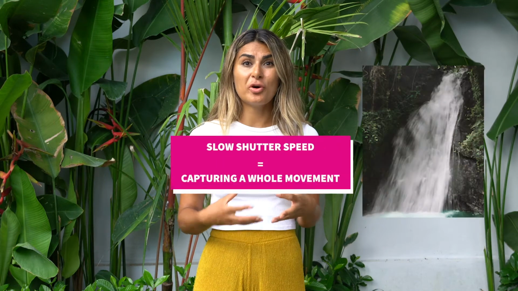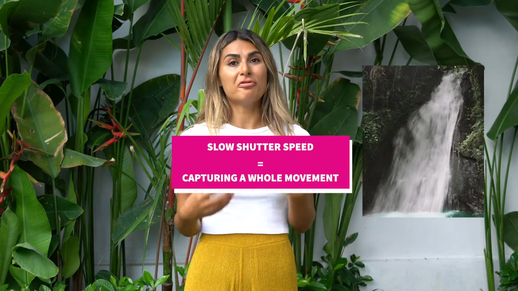Whereas if you have slow shutter speed, you actually capture the whole movement. So for example, those beautiful floaty waterfall photos that you see sometimes, that is low shutter speed. To summarize, fast shutter speed is freezing a moment, whereas low shutter speed, you're capturing a whole movement.